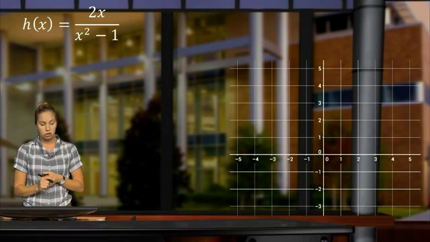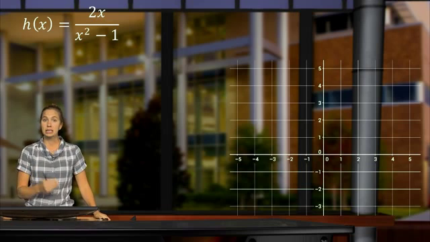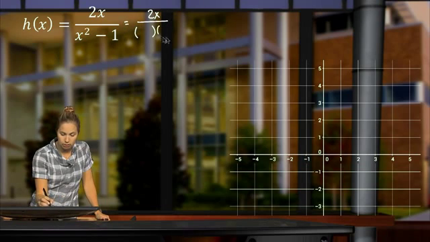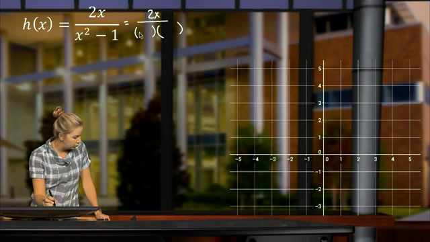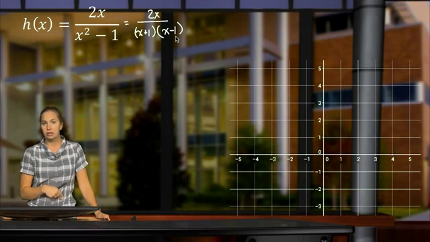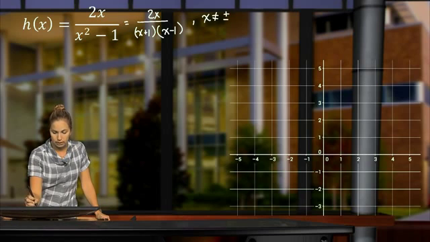h of x equals 2x over x squared minus 1. Again, first thing is always find your domain. In other words, state your restrictions. So I'm going to factor the denominator. This, again, is a difference of two squares. So we get x plus 1, x minus 1. Our numerator doesn't factor, so we don't need to do anything with that. And we can see that x cannot equal plus or minus 1.